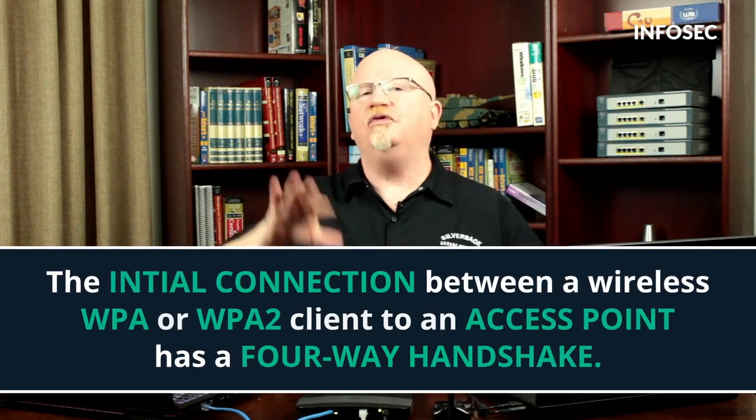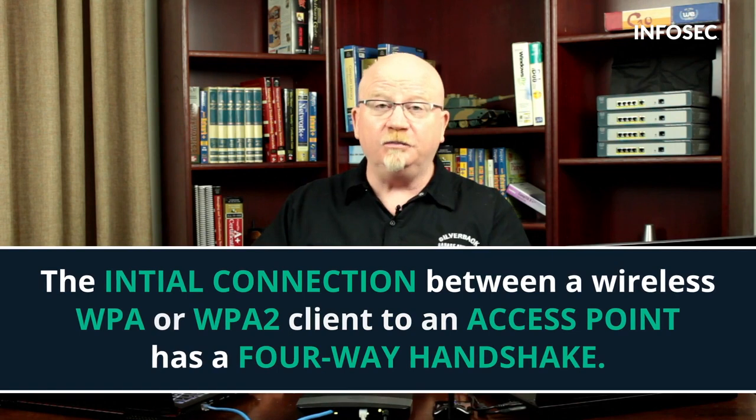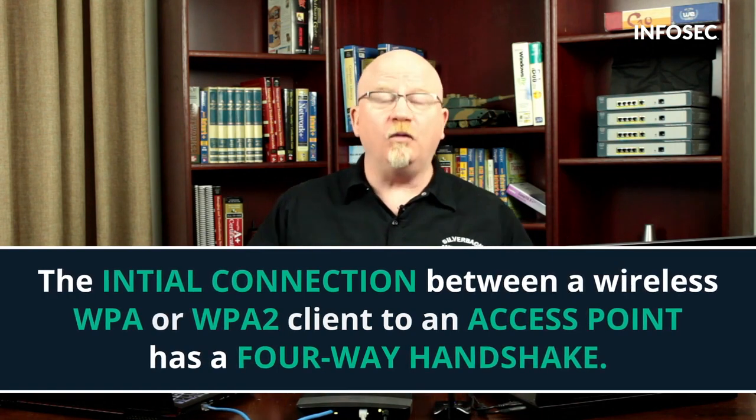And the problem is the initial connection between a wireless WPA or WPA2 client to an access point has what we call a four-way handshake. And not that many years ago, there was a small weakness discovered in this four-way handshake that allows us to do something very interesting. Now, I need to be careful here.